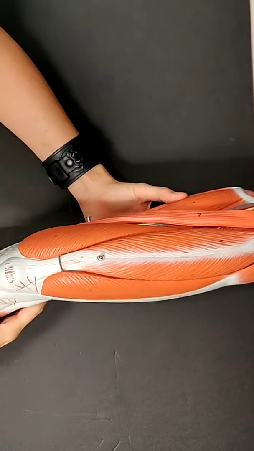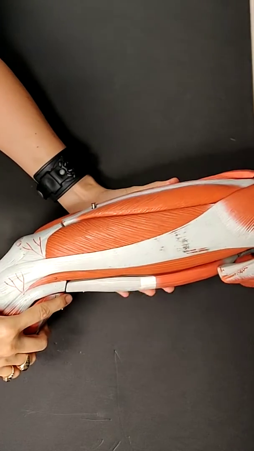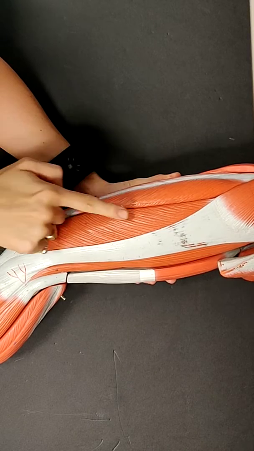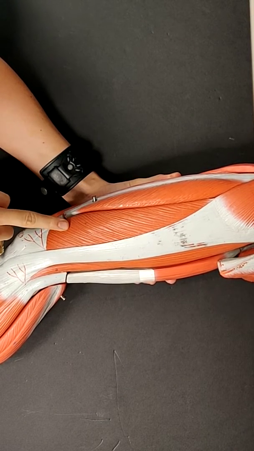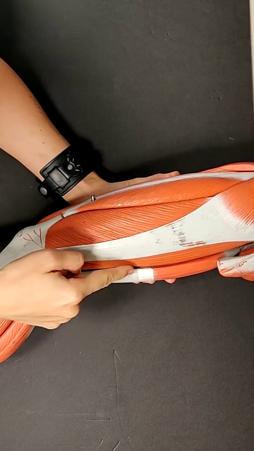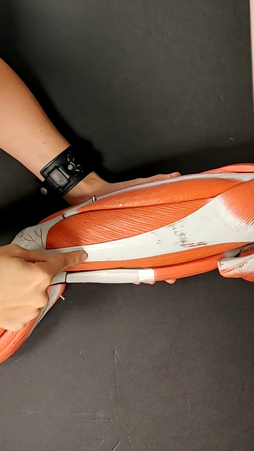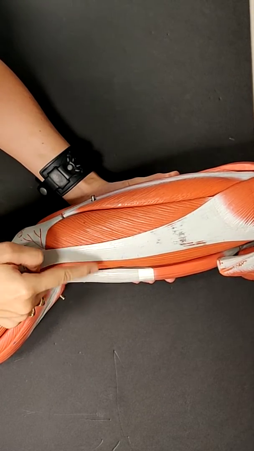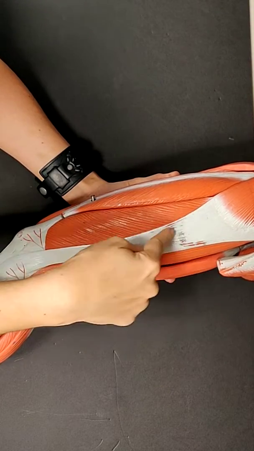Okay, let me rotate this. So now we're looking at a lateral view, right? Again, pinky toe side to help orient yourself. This muscle right here is vastus lateralis, and it's so big you can see it on both sides of this iliotibial tract, and that's how I remember to find this muscle. Like, it's so vast you can see it on both sides. So this again is the iliotibial tract.